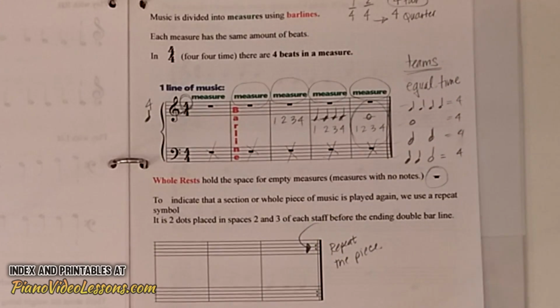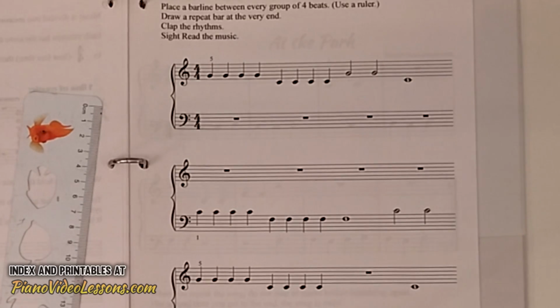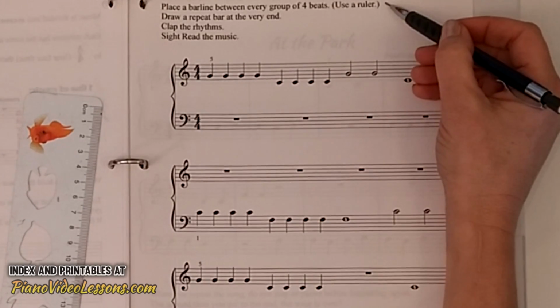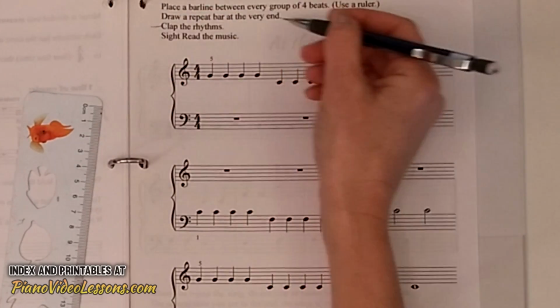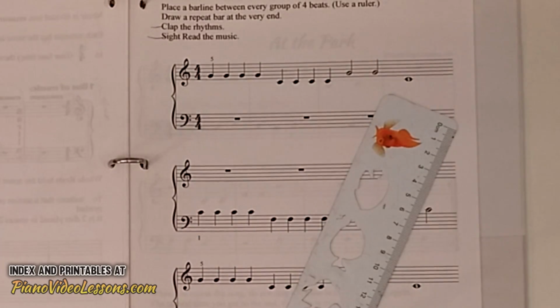All right, let's put some of this to work. Let's turn over and have a look at this exercise page. The direction says, place a bar line between every group of 4 beats. Use a ruler. Draw a repeat bar at the very end. And then it says, clap the rhythms and sight read the music. But let's do the first thing first, which is draw bar lines.